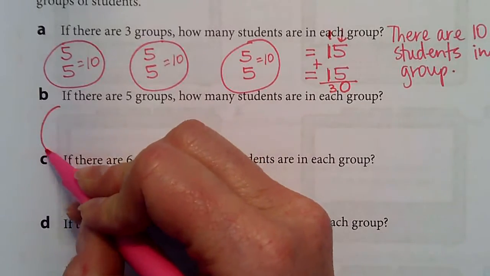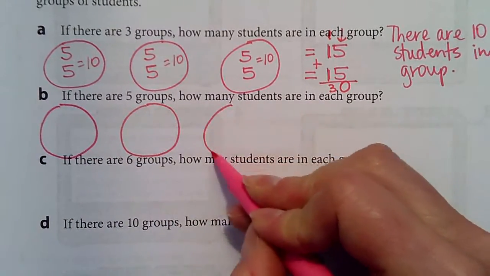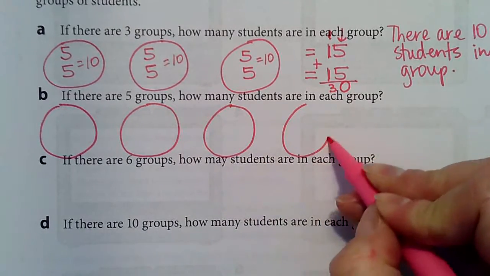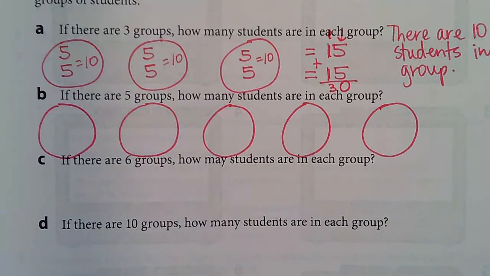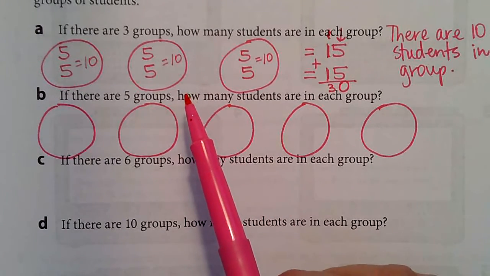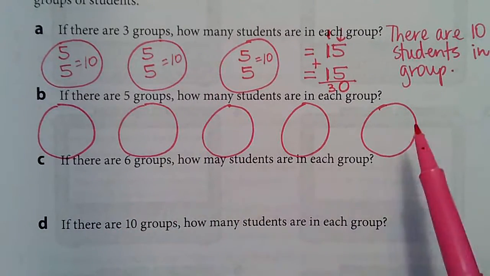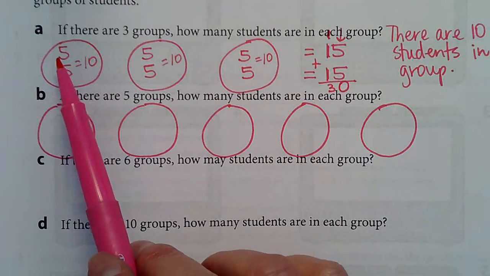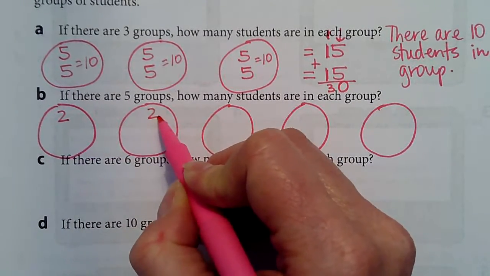Okay, I'm going to start with 5 groups. So I know that if I have 5 groups, which is more groups than up here, there's going to be less students in each one. So I'm going to start with a smaller number than 5. I'm going to start with 2. So I'm going to put 2 in each group.